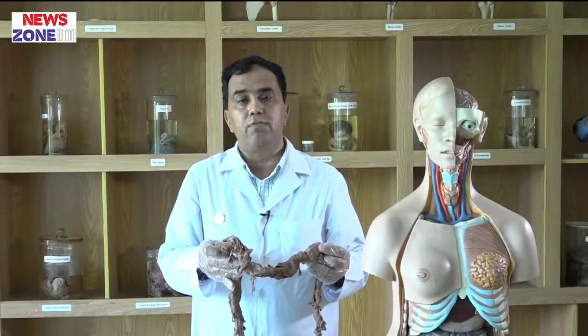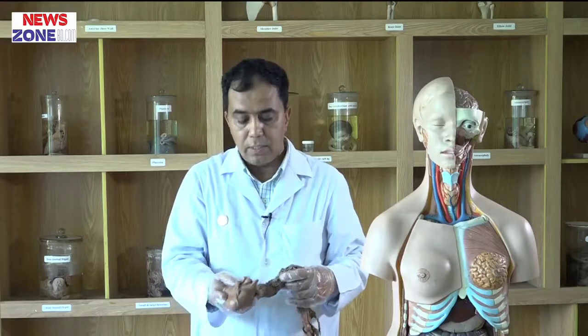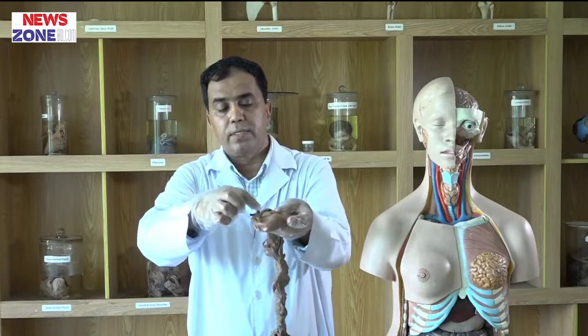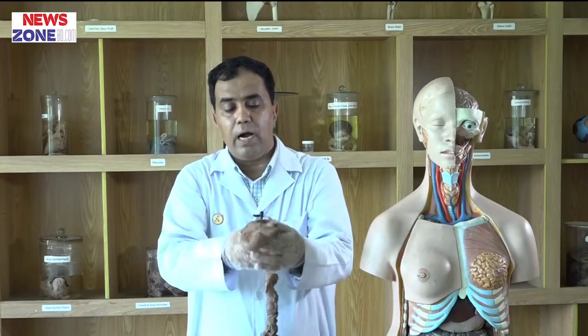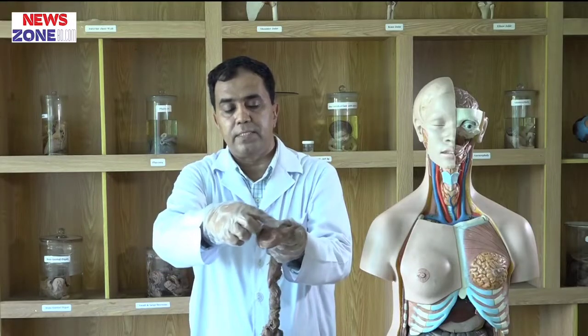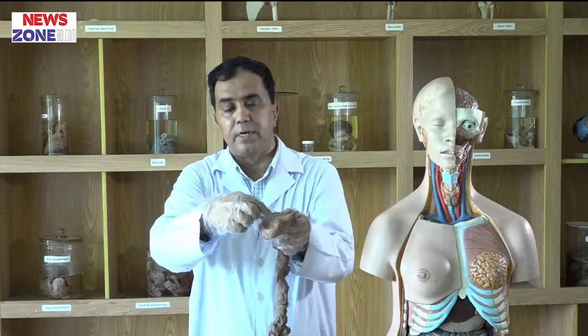Now I will show you the cardinal features of the large intestine. There are 3 cardinal features. Already I have mentioned the tinea coli. This is the tinea coli. They are very important. The examiner will ask how you will identify the tinea coli. From the root of the appendix, this is the tinea coli. At the base of the appendix, the tinea coli starts.